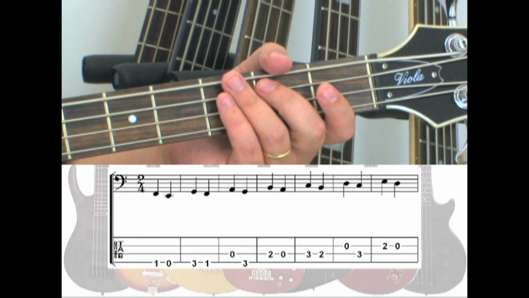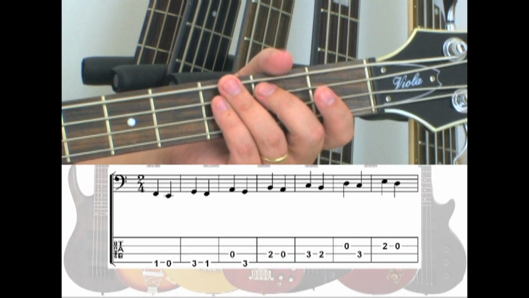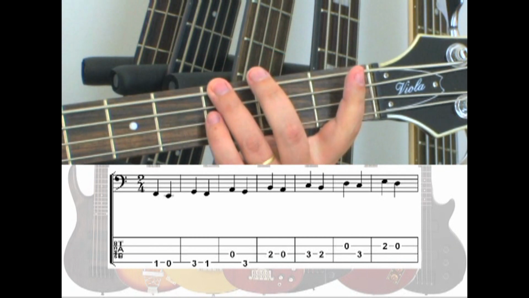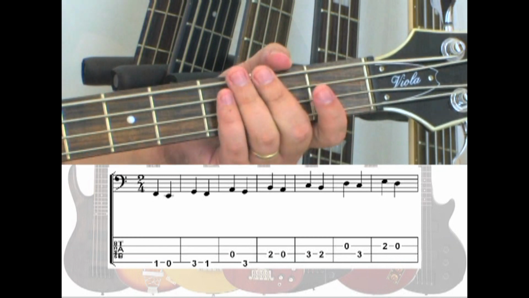This application is written in 2/4 timing using quarter notes. There are 2 beats per measure, and a quarter note receives 1 beat. The count is 1, 2, 1, 2, 1, 2, 1, 2.